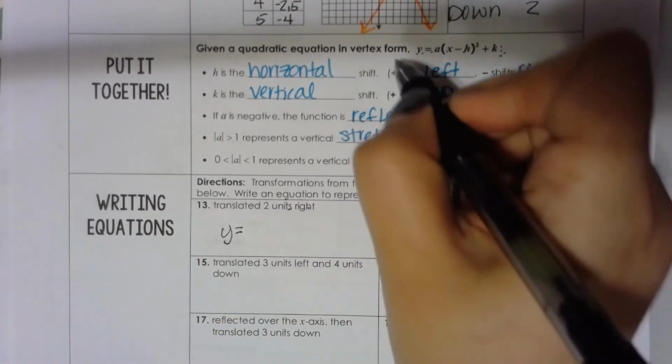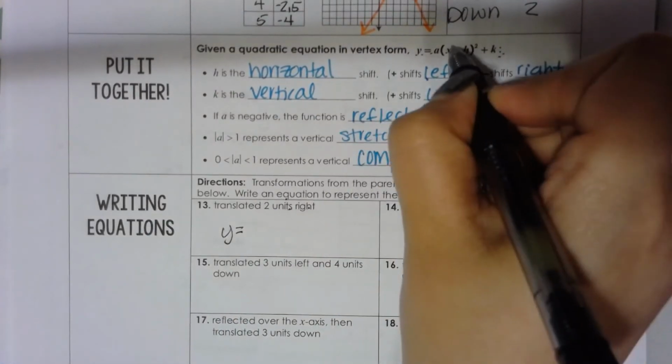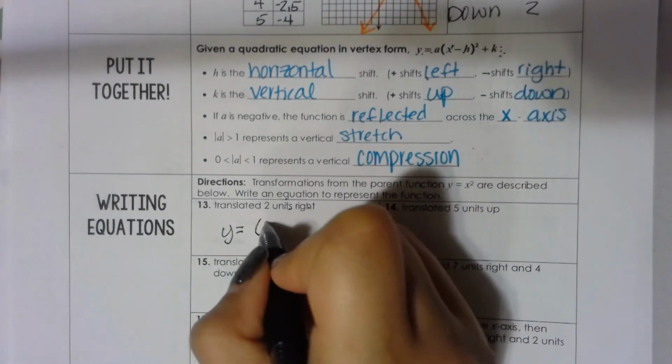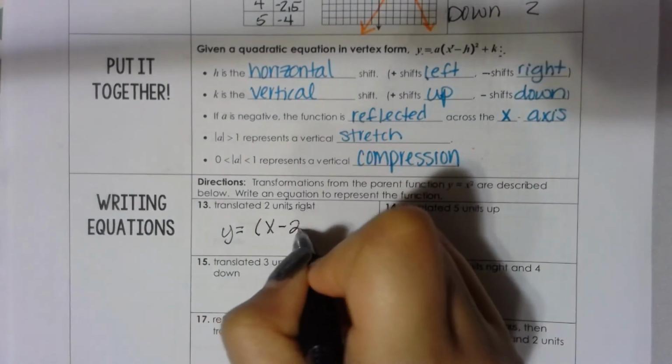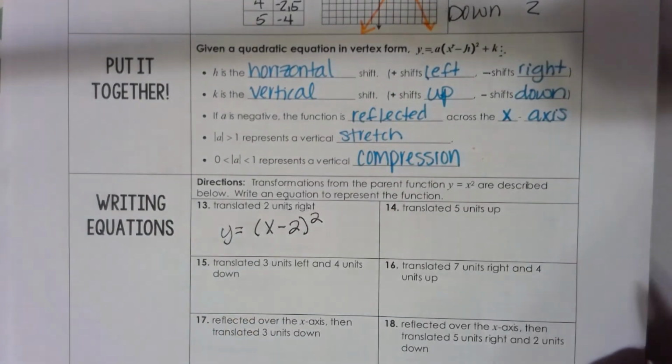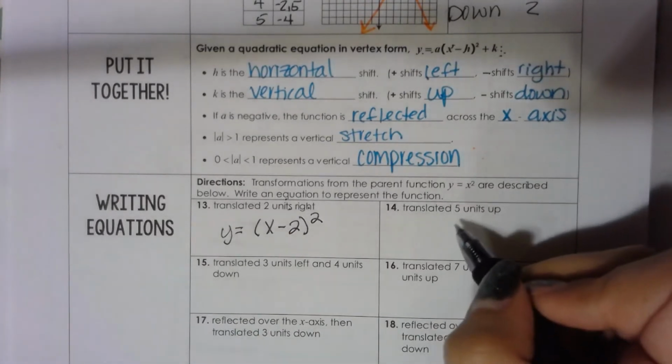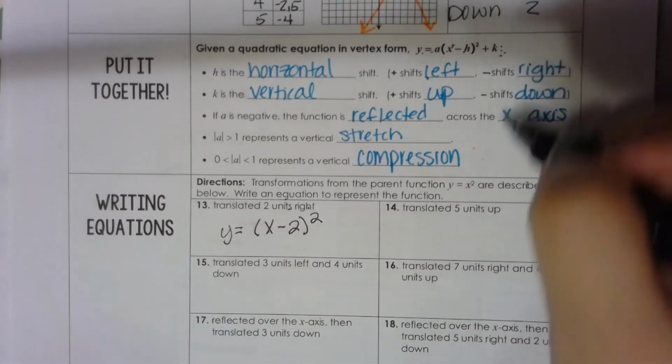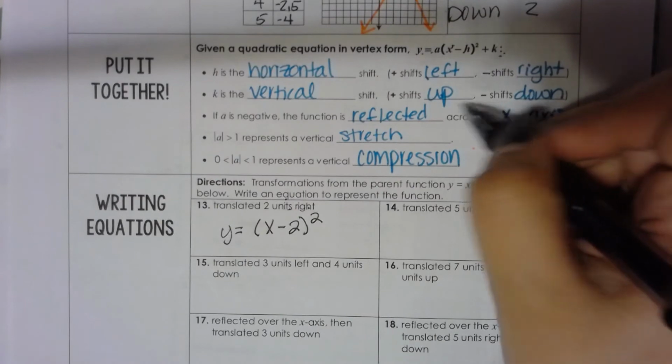If you're being brought up 5 units up, but you're not being moved left or right any, then your h is 0, and your equation would look like y equals x squared. Up, remember, is plus, so you need a plus 5.